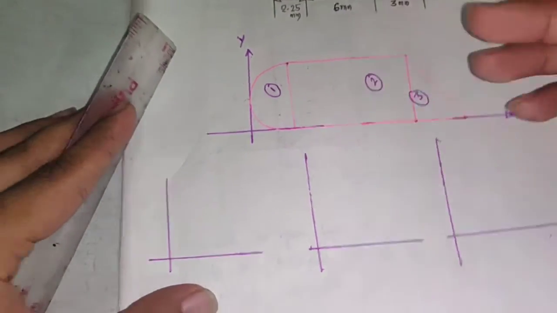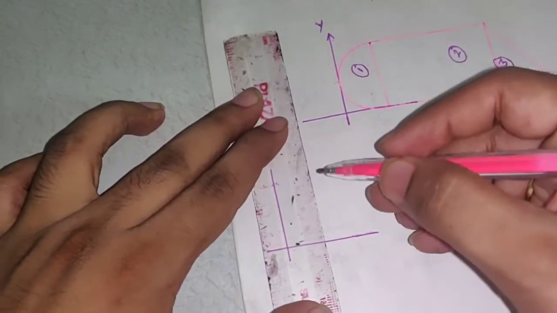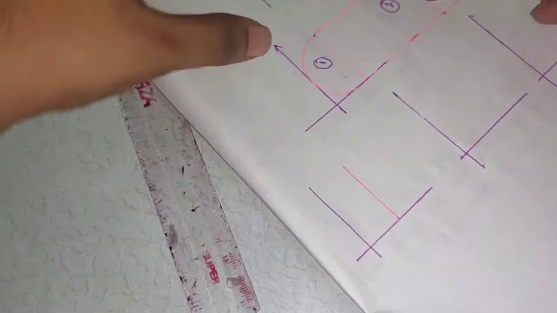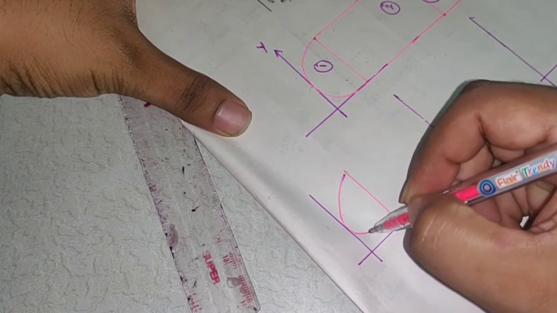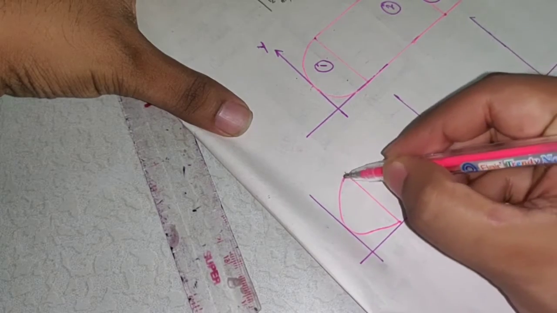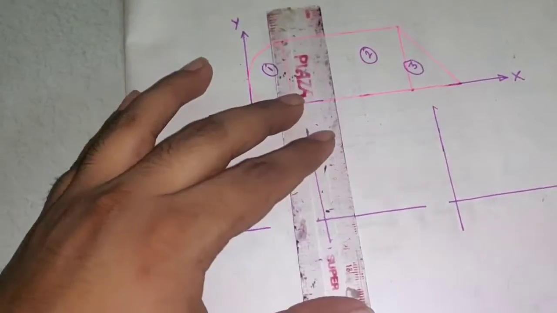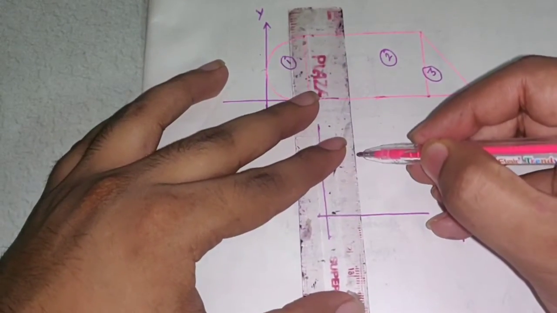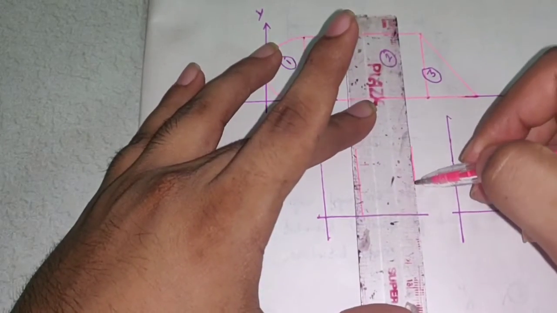This semicircle is touching the reference axis, and its shape is like this. Then what about the rectangle? From this reference axis, after the semicircle, leaving some distance, the rectangle part starts.